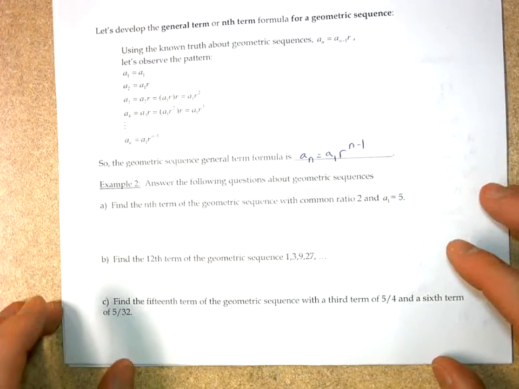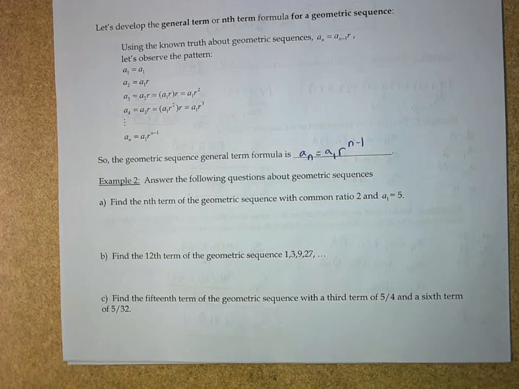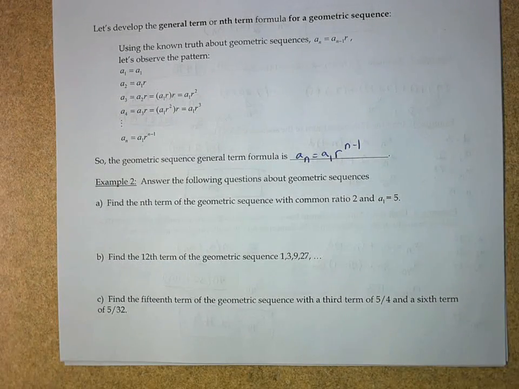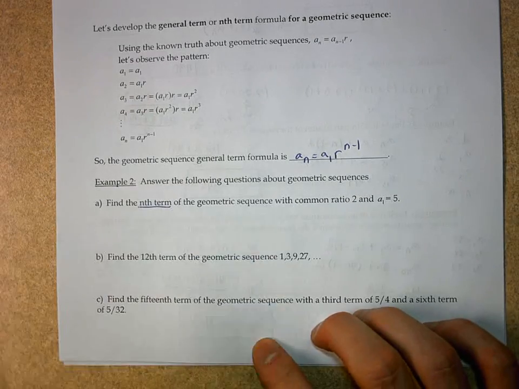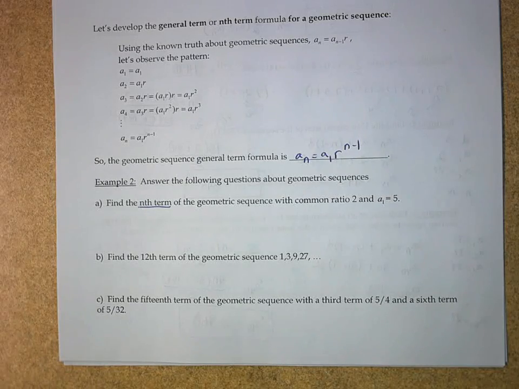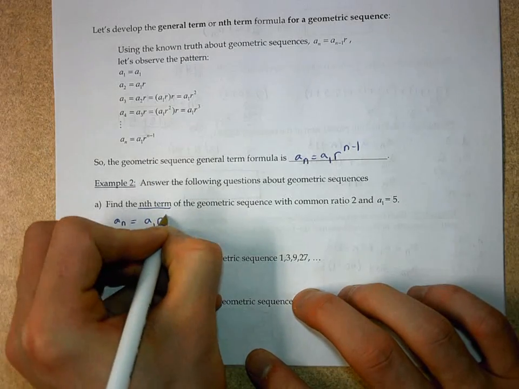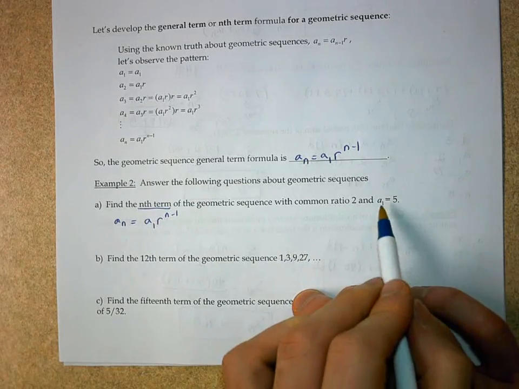So example number 2, we want to answer the following questions about the geometric sequence. First, we want to find the nth term of a geometric sequence with a common ratio of 2 and a sub 1 is equal to 5. So this one, I just want to know what that general formula is, because I see the nth term. We've called that the explicit formula or just the general term formula. So a sub n is equal to a sub 1 times r to the n minus 1.